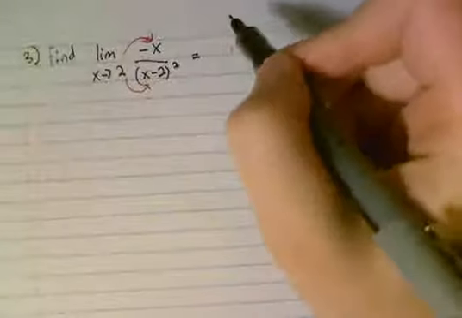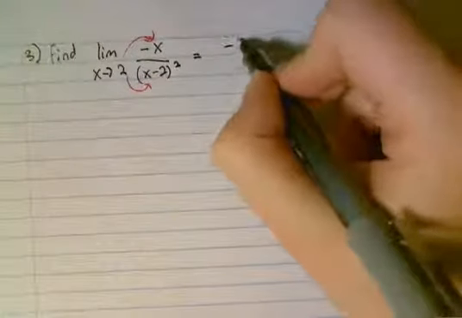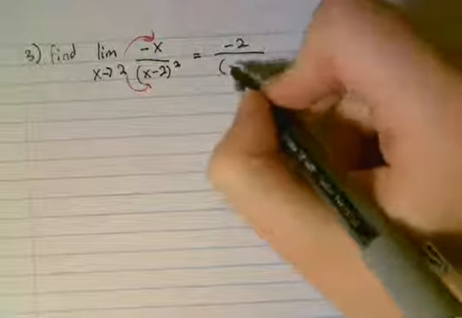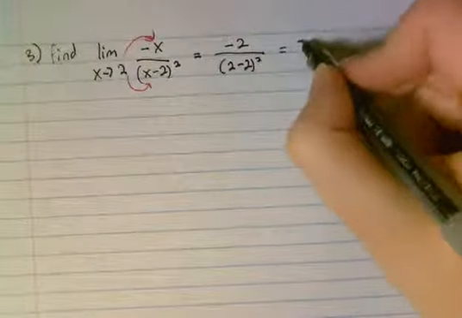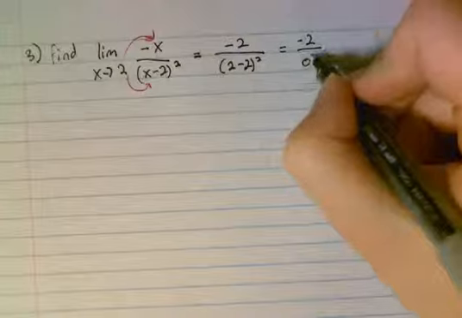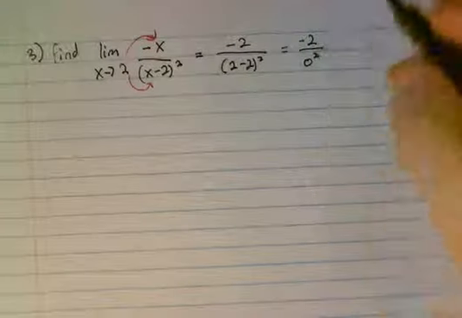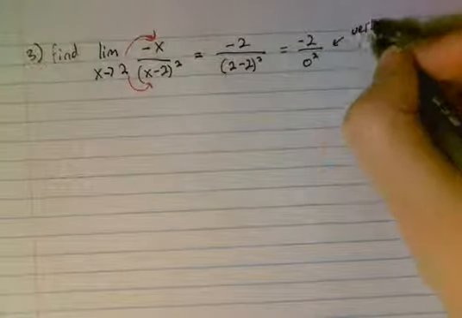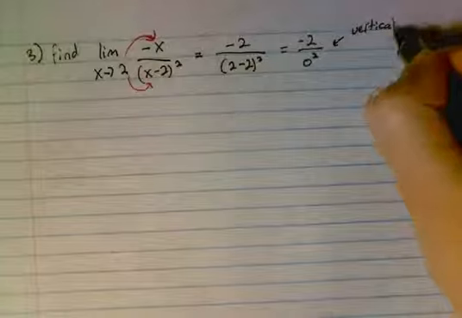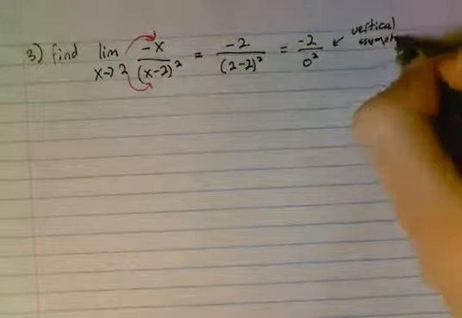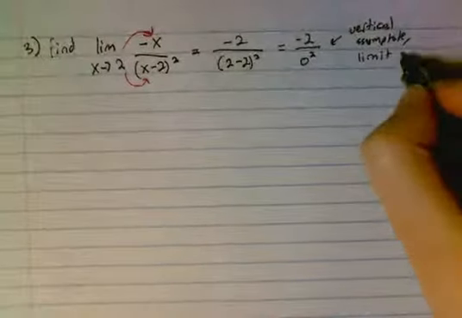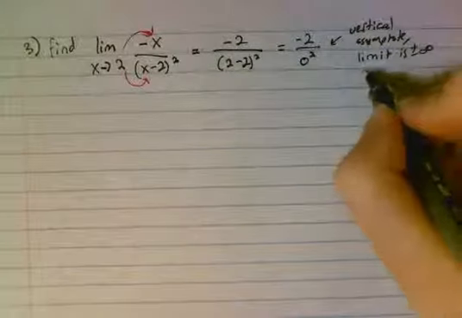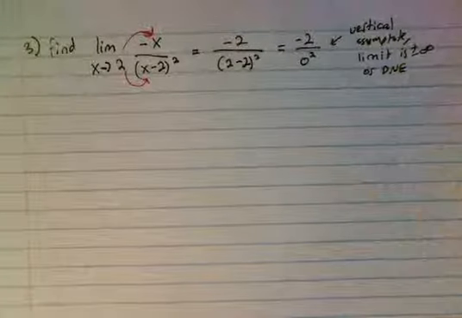Yes, we do have to plug in every time because while in this lesson you know what the outcome is going to be, you don't know when you're doing the actual problem. You have to figure out which of these strategies to use. 0 squared is just 0, so that means we've got a vertical asymptote. The limit must be positive, negative, infinity, or does not exist.